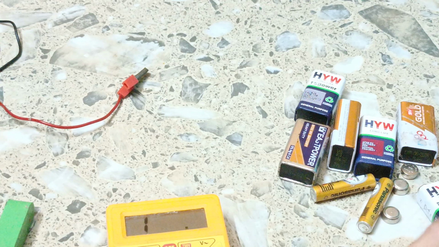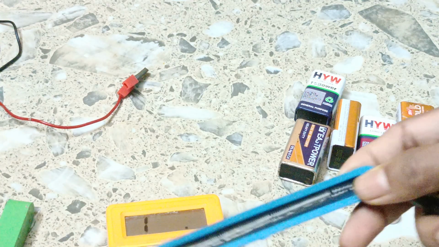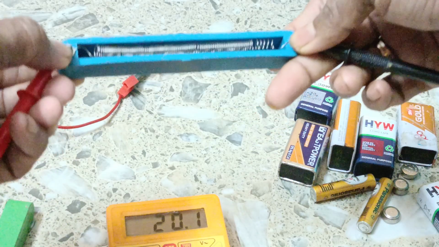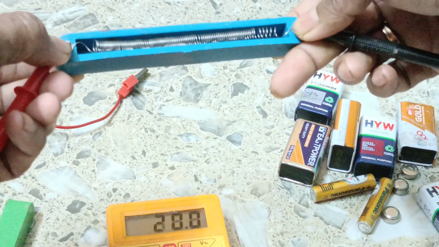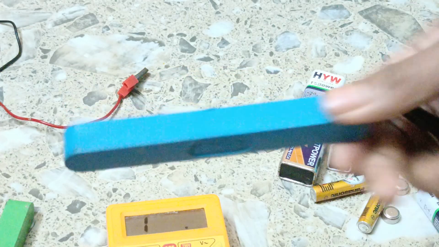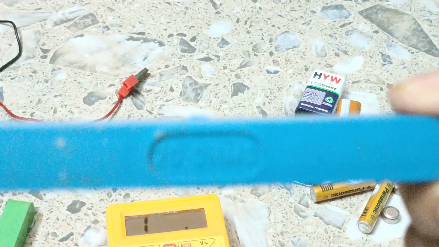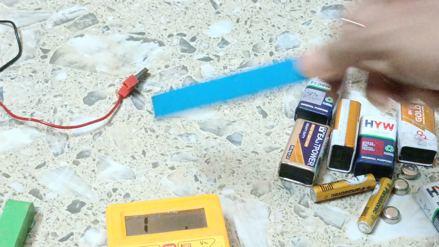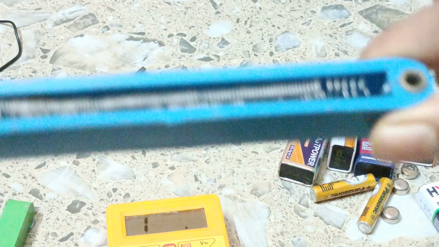Let us check, this is nearly 20 ohm, right? 20.0. That means the resistance is 20 ohm. You see it is written here also that it is 20 ohm. You can see this is 20 ohm, right? That means the resistance of this one is 20 ohm.